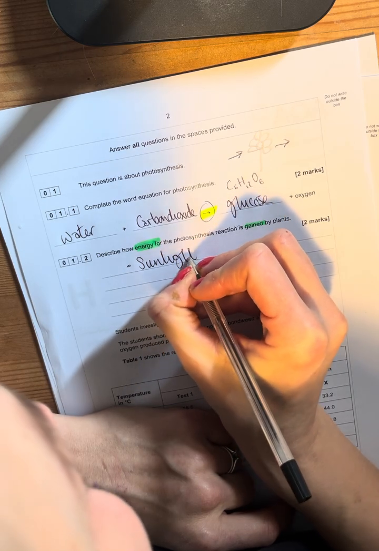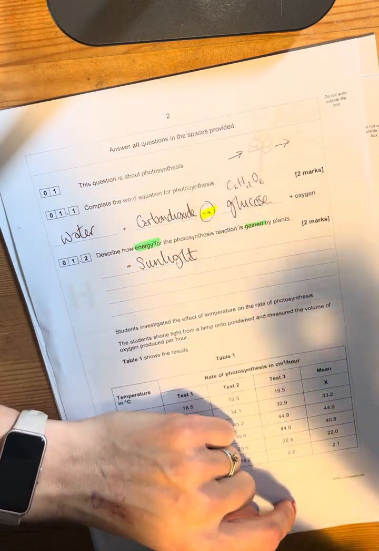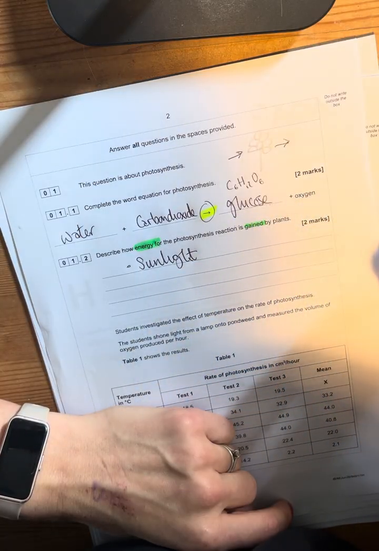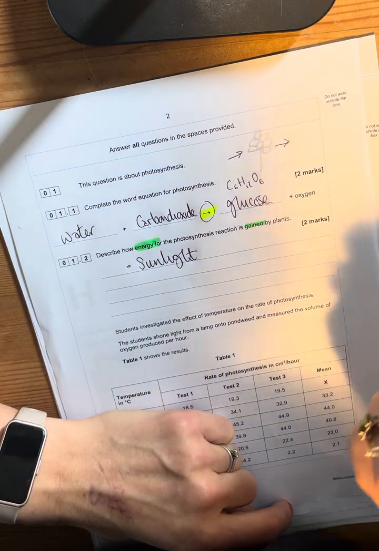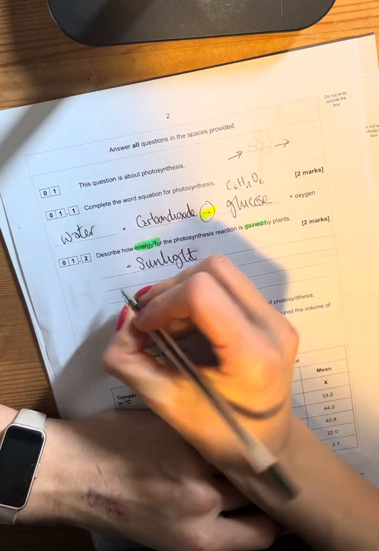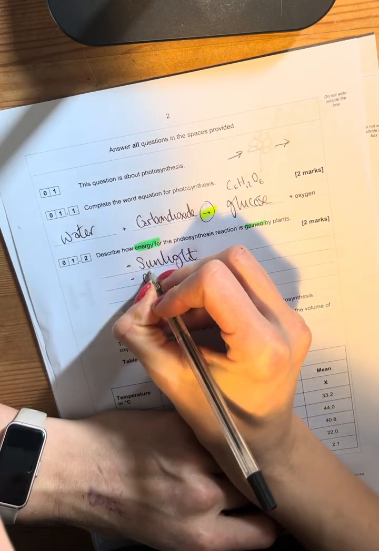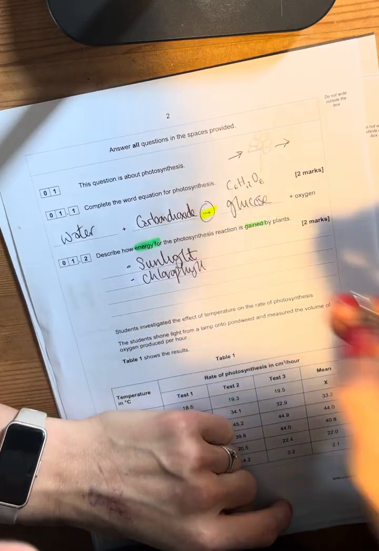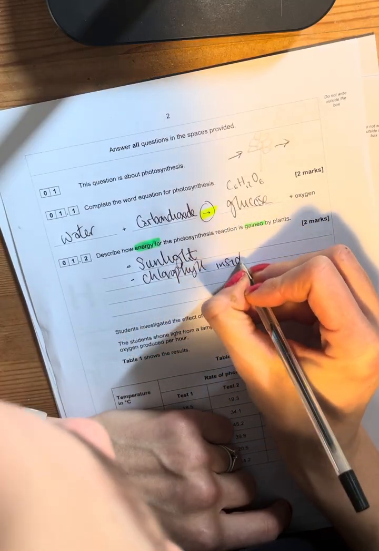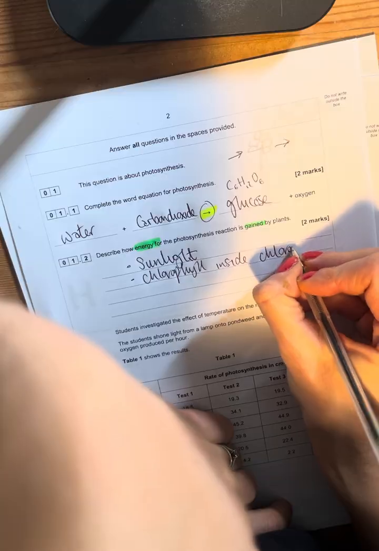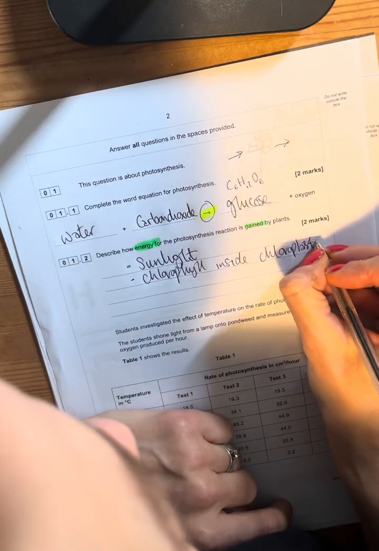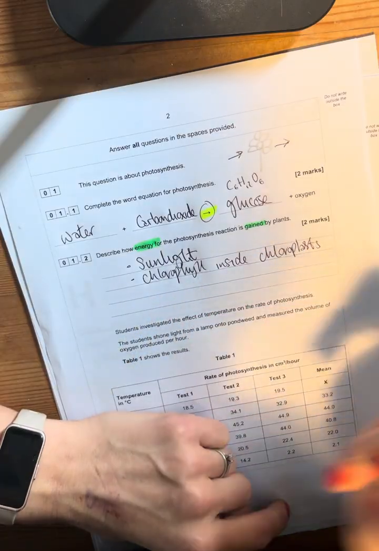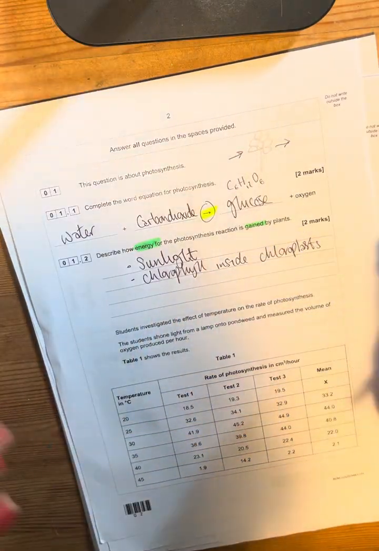Oh, if I could spell it, that would be great. How is it gained? So sunlight can't just hit the leaf. It has to be dragged into the plant almost somehow. And hopefully you guys will remember that's by the chlorophyll. So that is by the chlorophyll, and that is a pigment found inside chloroplasts. So I'm making sure that I put both things in just to ensure that I've got the mark, but chlorophyll is the answer that they wanted. That's how sunlight is absorbed.